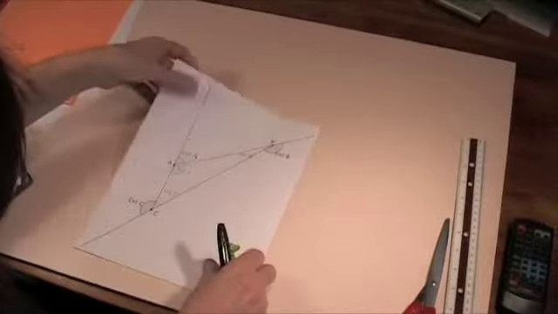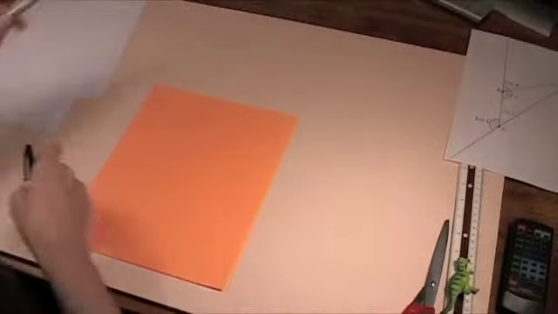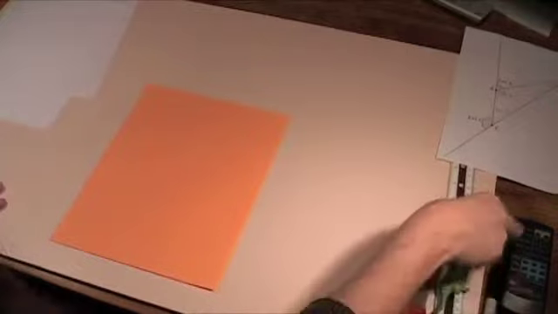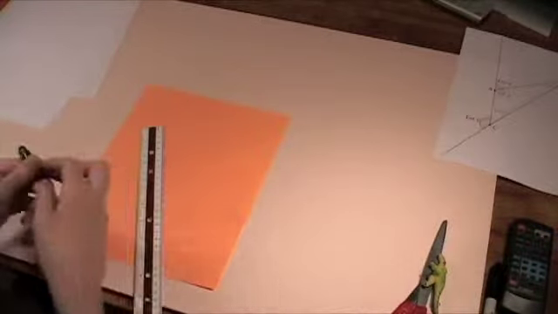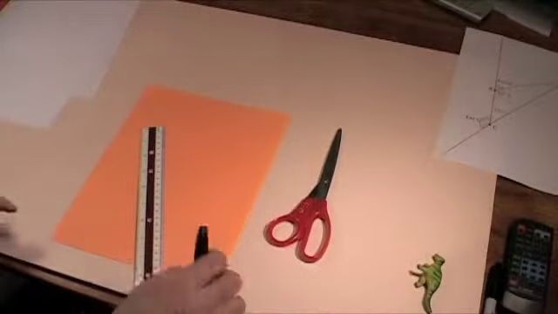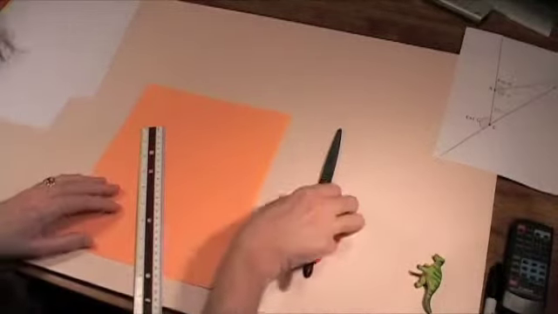The activity will be to figure out how interior and exterior angles are related to each other and how they depend on the number of sides of the polygon. Okay, so you'll need several sheets of paper, preferably in different colors, a ruler, and a pen or pencil, and some scissors, and preferably some tape.